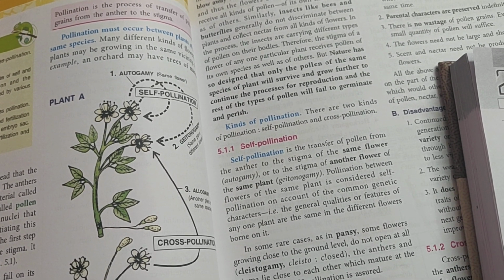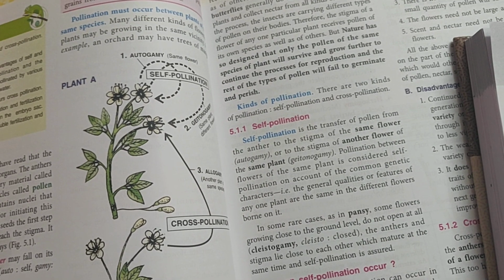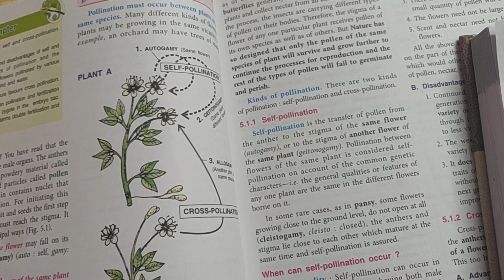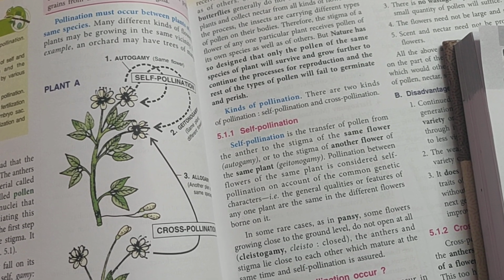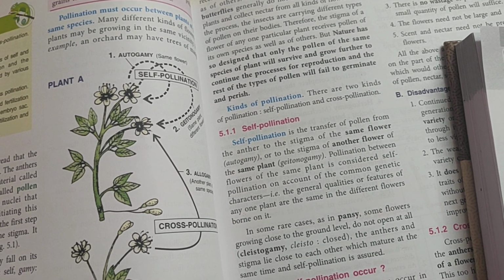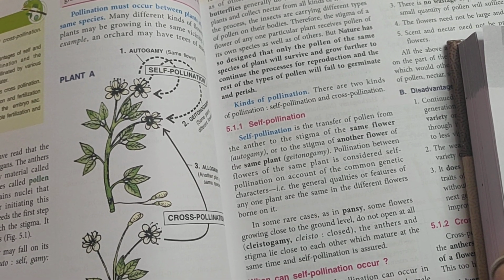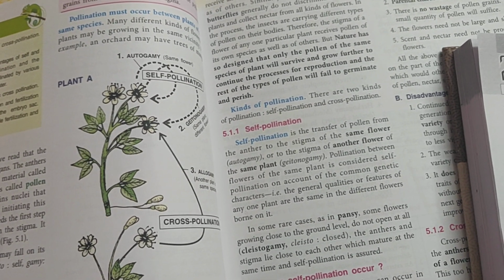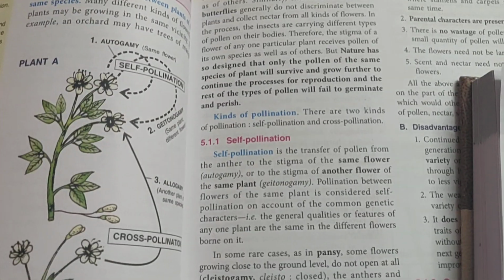So for that not to happen, so that a particular species can give rise to its offspring, nature has designed it in such a way that even if the pollen grains of a different species fall on a particular flower, that pollen grain will not be able to grow further.